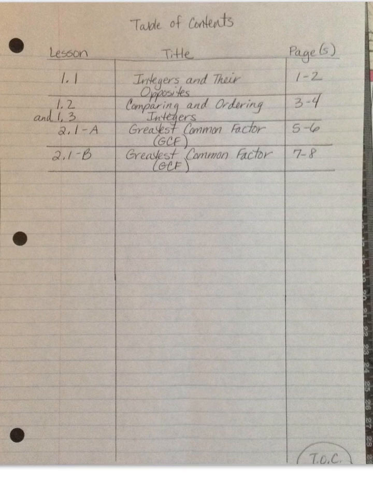So in your table of contents, if you will go to it, you need to add 2.1a and call it greatest common factor, which is also known as GCF, and that will be on pages 5 and 6 in your notebook. And then underneath that, you're going to label lesson 2.1b, greatest common factor, also known as GCF, for pages 7 and 8.